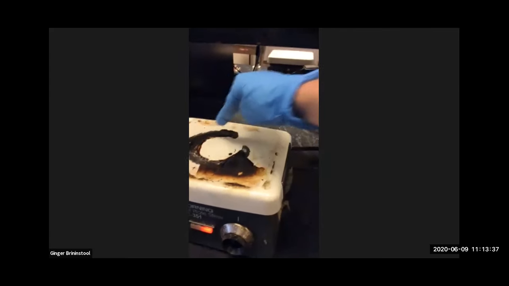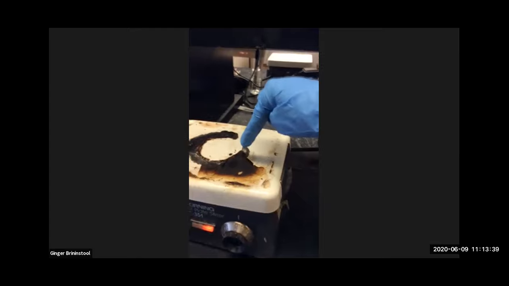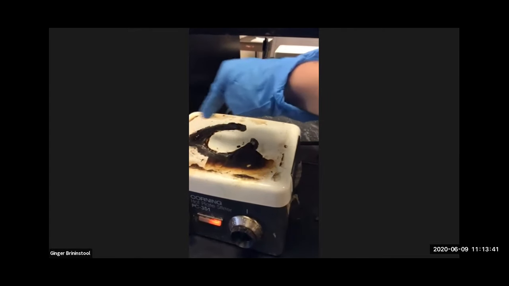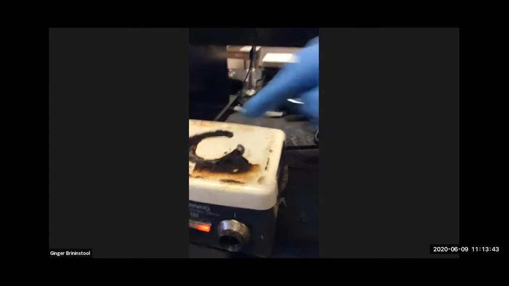I made a mess, not once, but twice today. I'm hoping in this section I will not make a mess. Let's see how we do.